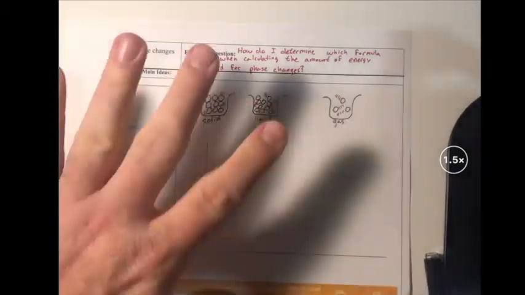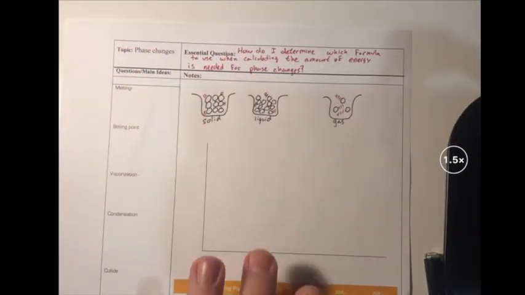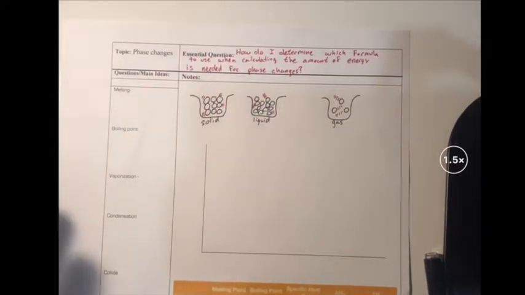Okay, let's go back to this. Now, before we can get started with a phase diagram, we need to go over some vocabulary first. Some of this vocabulary might seem really simple, but it's going to help you if you go ahead and get prepped for it, right?